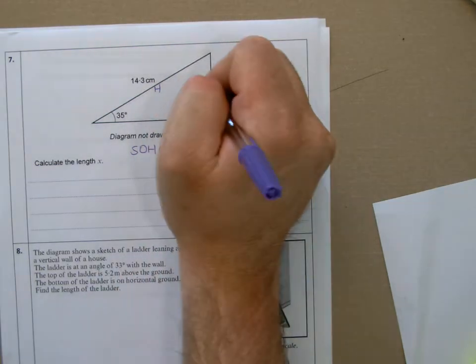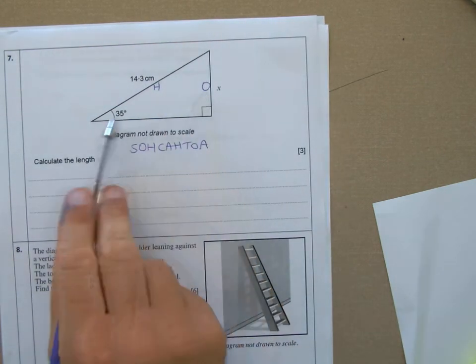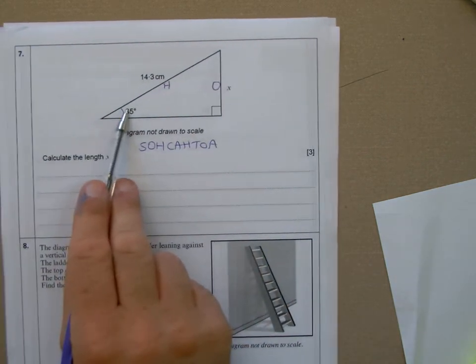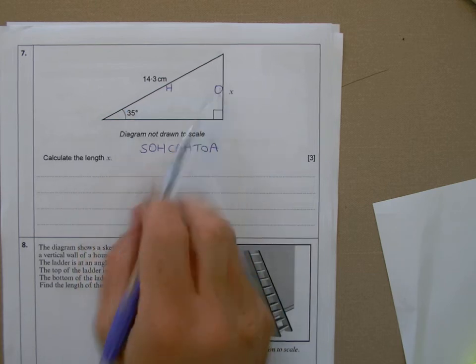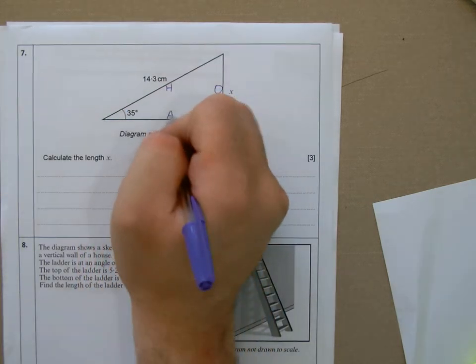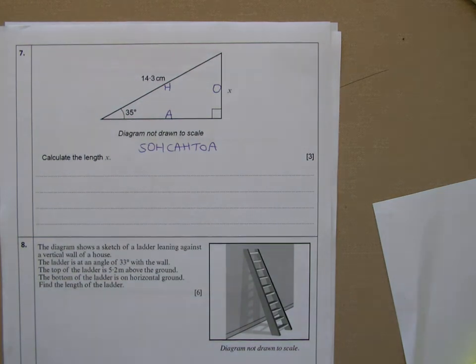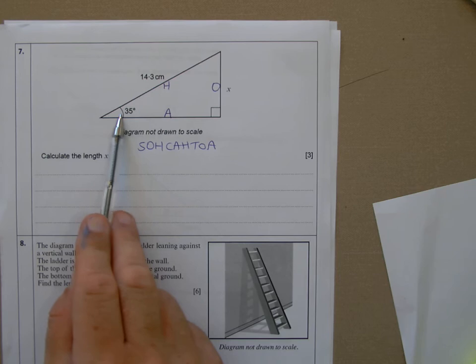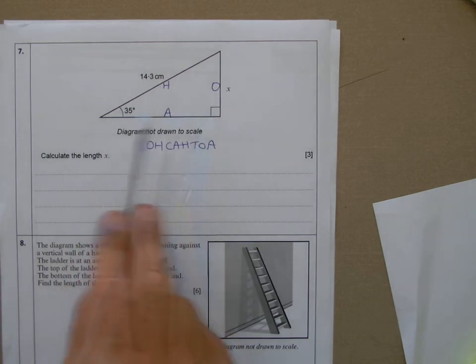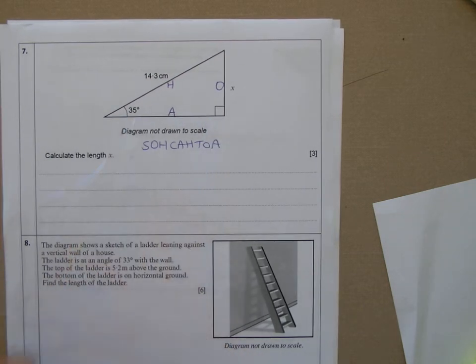The other side then I know is the O, because that's the opposite. So if they give me that angle there, 35 degrees, opposite the angle is that side there. And then the final side we call the adjacent. Remember, adjacent just means next to. So we're next to that angle there, next to the angle they've given here.